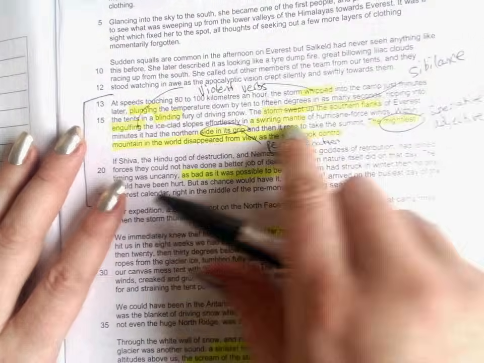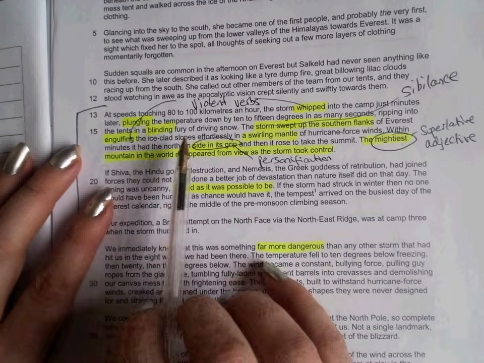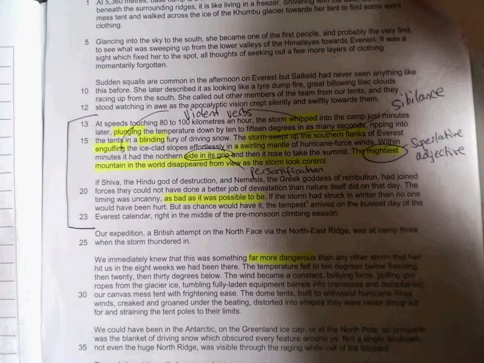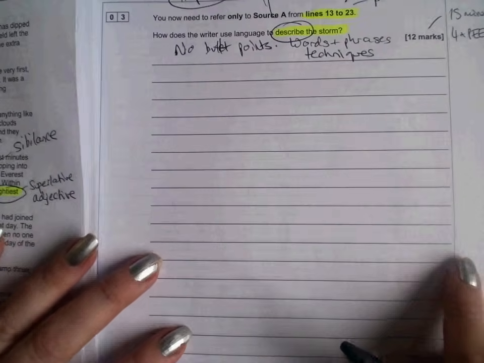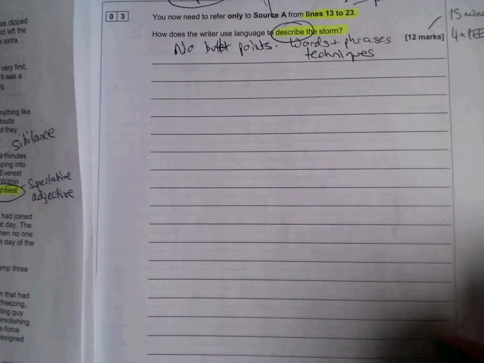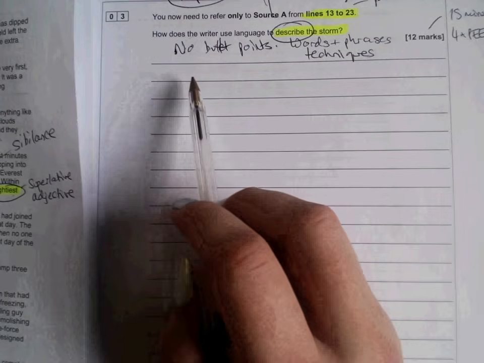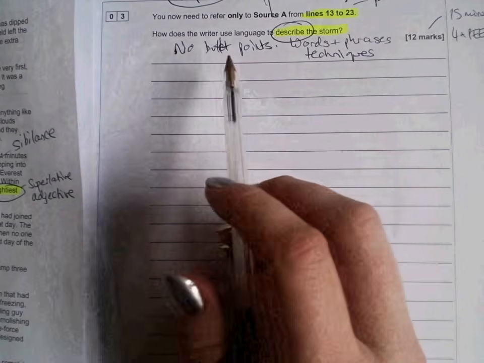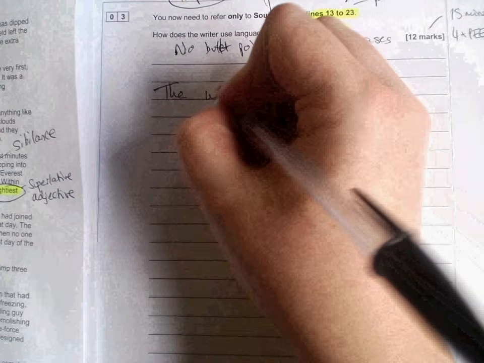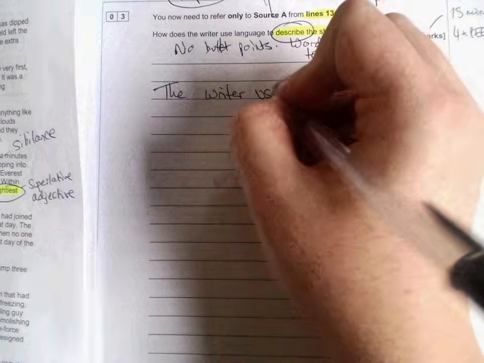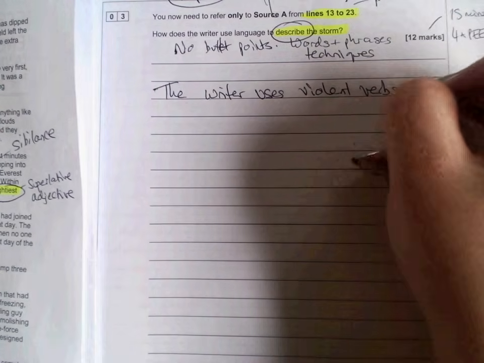So let's think about just one of those. I'm going to focus on the violent verbs. I like those, and there's a pattern of them. So I'm showing the examiner I can really do word level. I can zoom in on single words and cluster them together and talk about them. So I'm not going to mess about with too much of a preamble into this. There's no need for a mini introduction of the writer uses lots of language to describe the snow. I mean, yeah, we know that, that's the question.